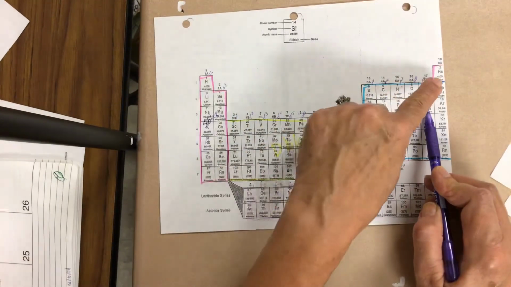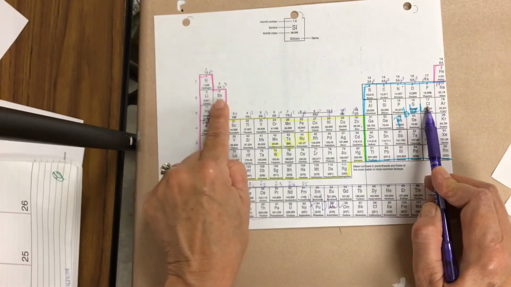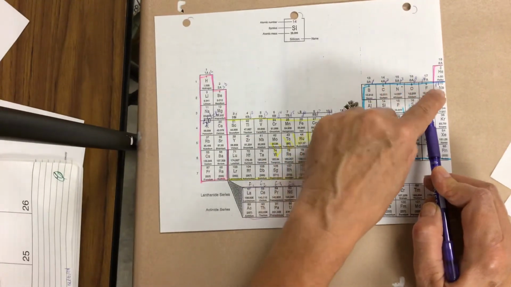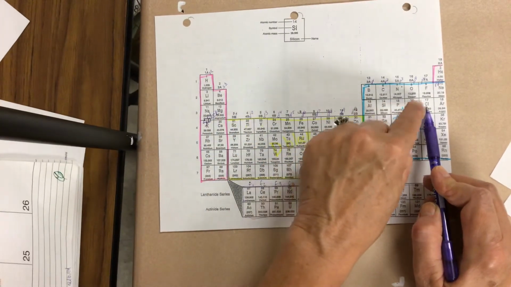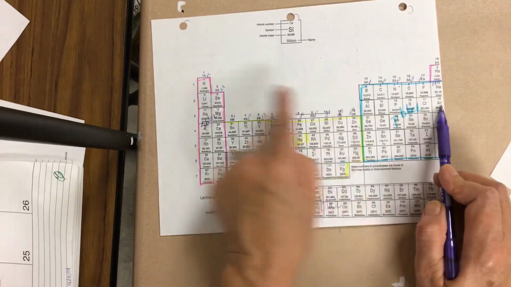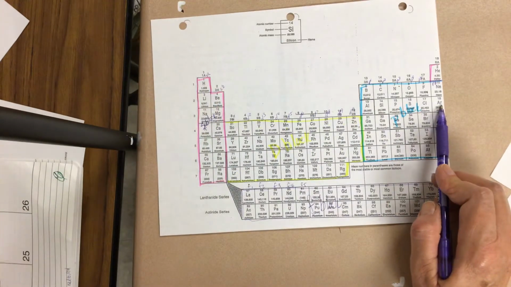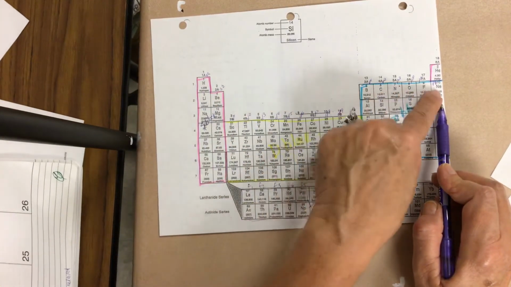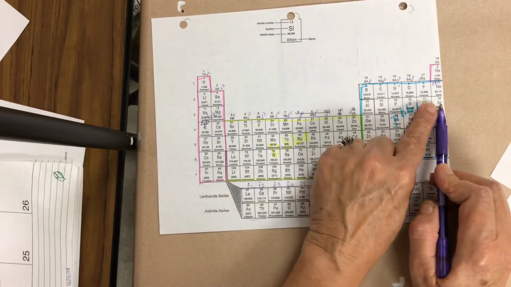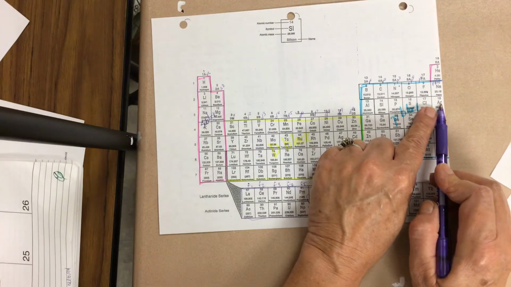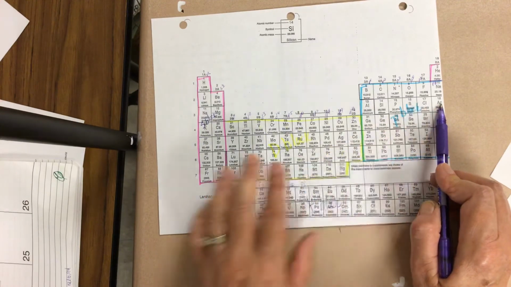Chlorine, 1s2, 2s2, 2p6, 3s2, 3p5. Argon, 1s2, 2s2, 2p6, 3s2, 3p6. So that's saying of argon's electrons, you've got them in 3 different energy levels.